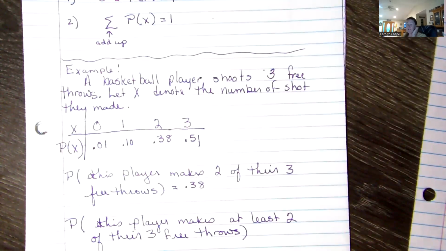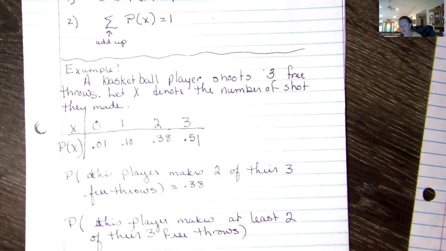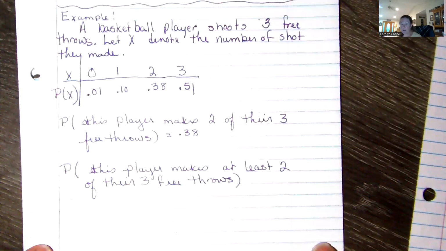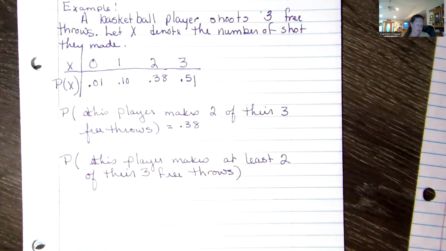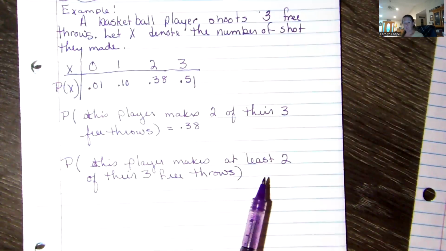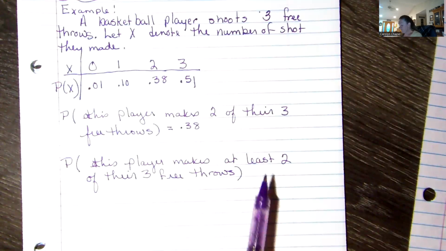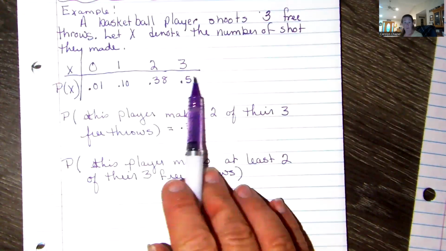Okay, so at least 2. Here's where you have to remember what the phrase at least means. At least 2 means that they are making 2 or more. So this would be the 2 or the 3.